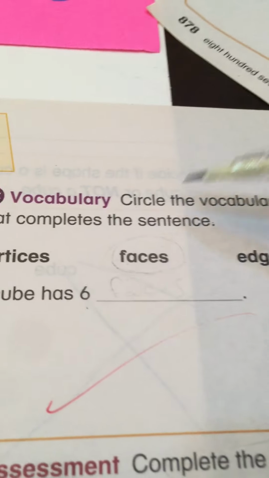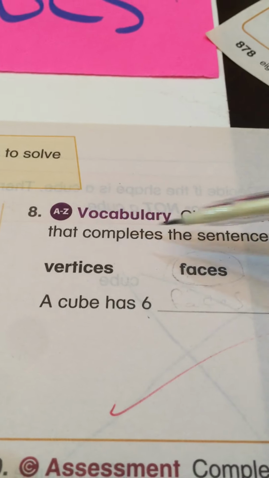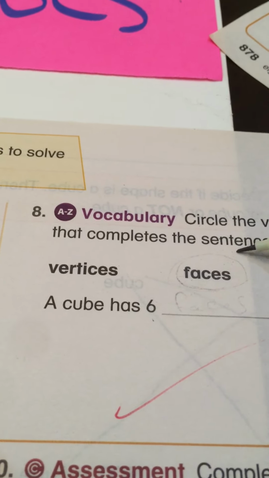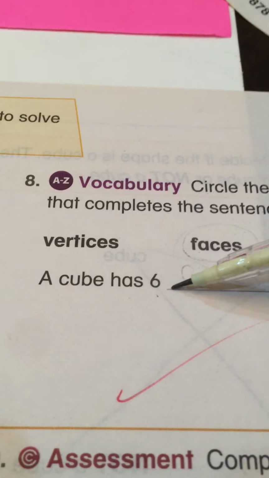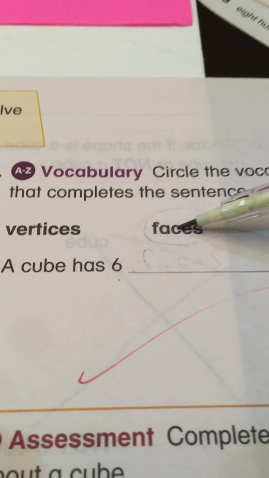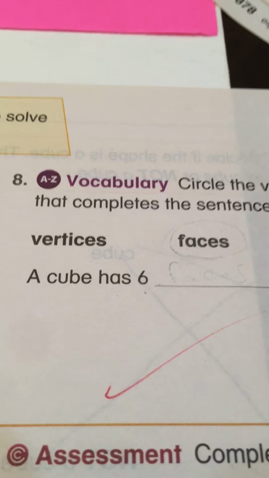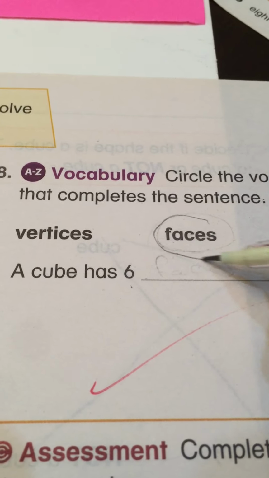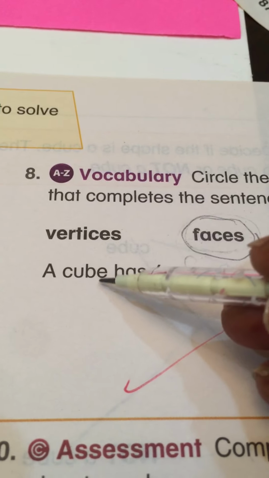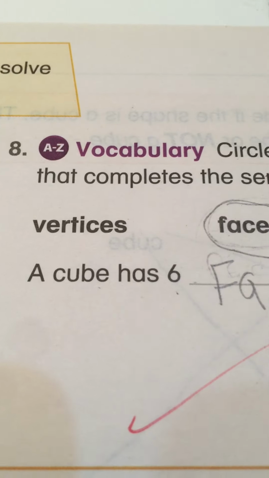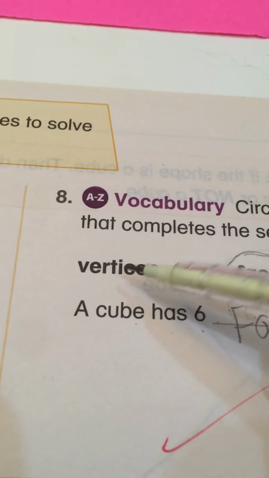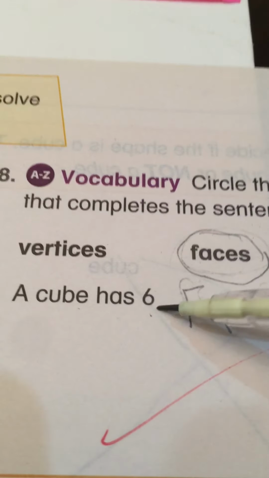So number 8, circle the vocabulary word that completes the sentence. So vertices, face, and edge. So a cube has 6 what? 6 vertices or 6 faces or 6 edges. So we will circle faces because we already learned that the cube has 6 faces, and we will write here faces, not vertices, not edges, because it has 8 vertices and it has 12 edges, but it has 6 faces. Then this is the word.